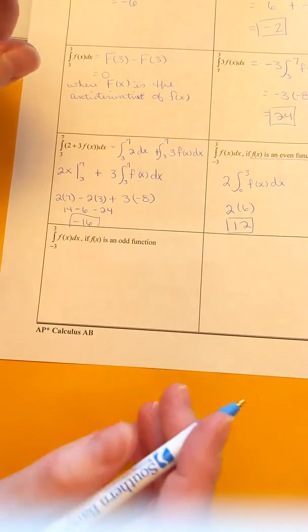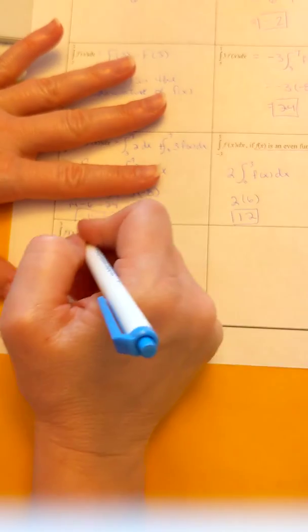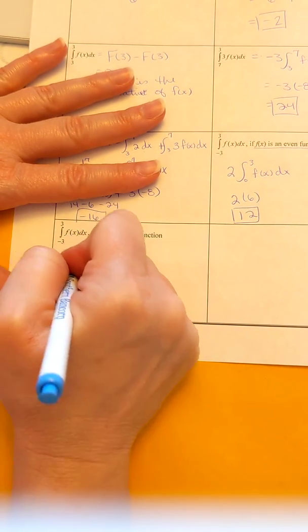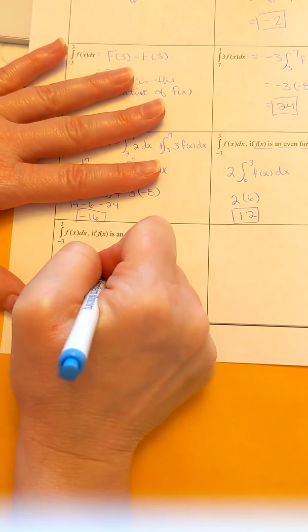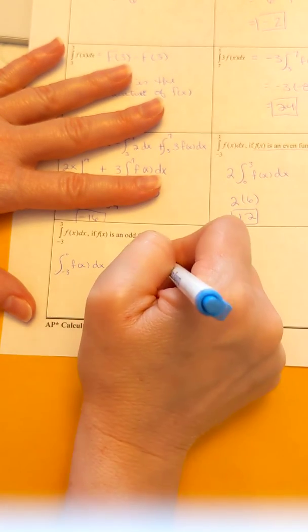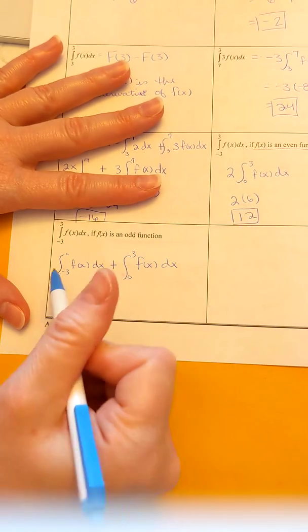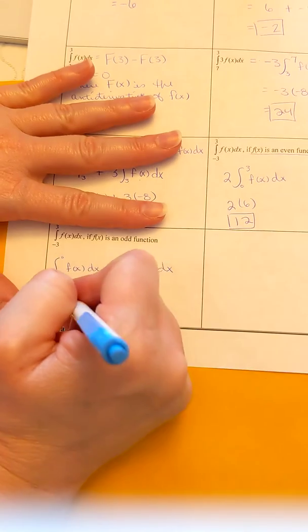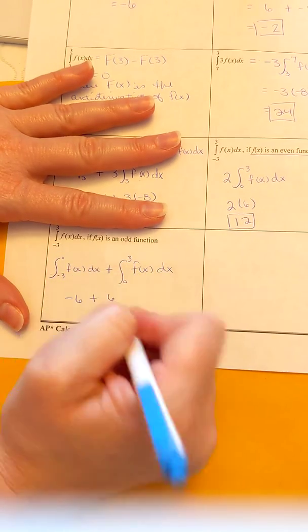And then if it's an odd function, then I can do negative 3 to 0 of f of x dx plus 0 to 3 of f of x dx. So this is like a negative rule, so it's going to be negative 6 plus 6, which is 0.